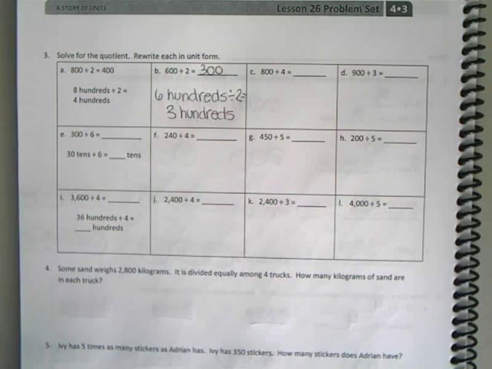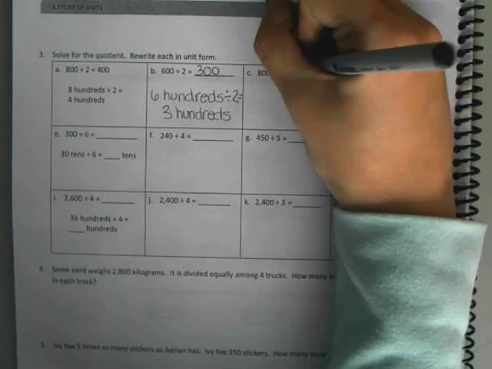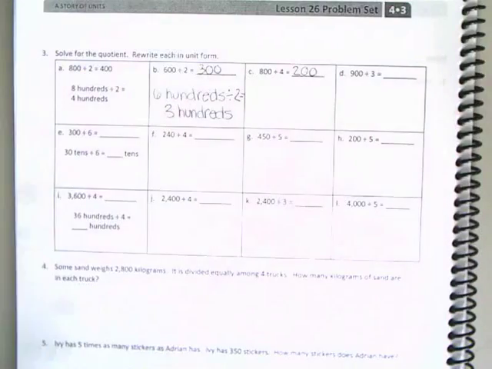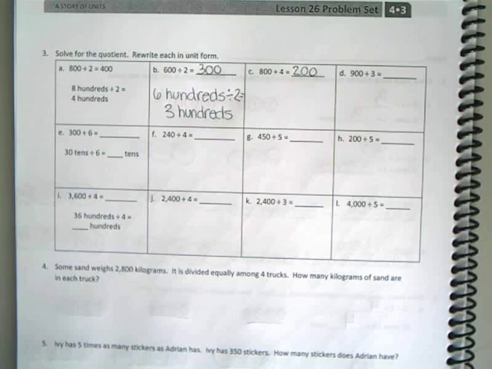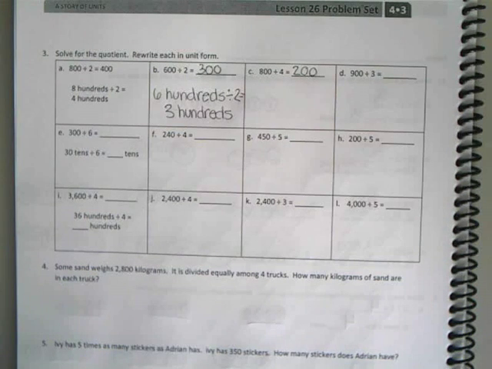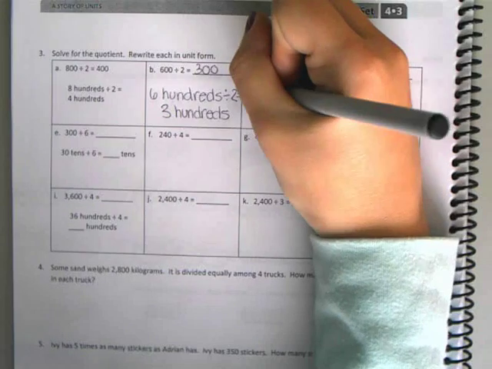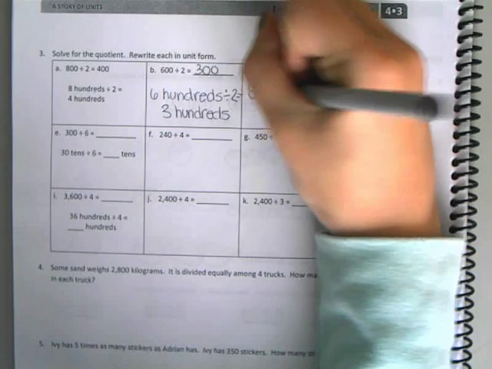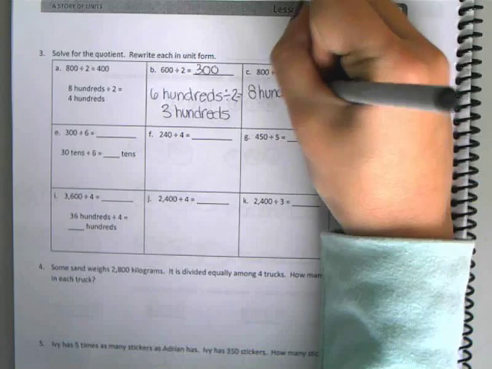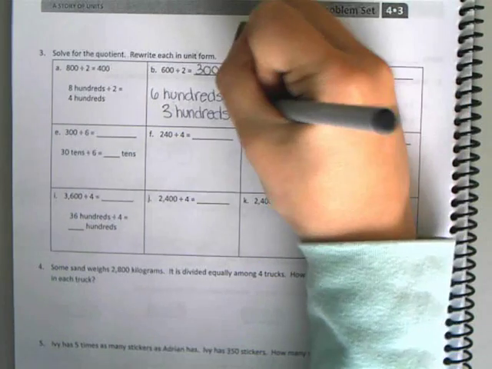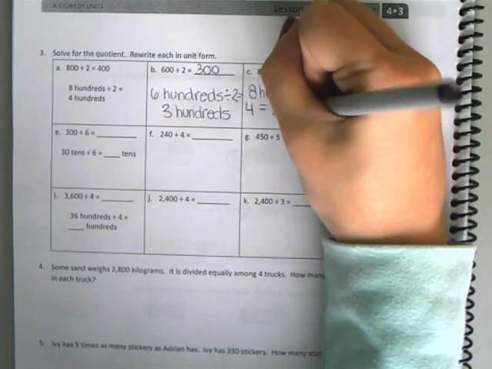I agree. All right, we're going to do a few more together, then I'll let you do some by yourself, okay? All right, let's do C. 800 divided by 4. 200. You guys are so quick. 200. So how do I write that? Kaylee has her hand up. Kaylee, help me out. Yep, so she said 800s divided by 4 equals 200s.